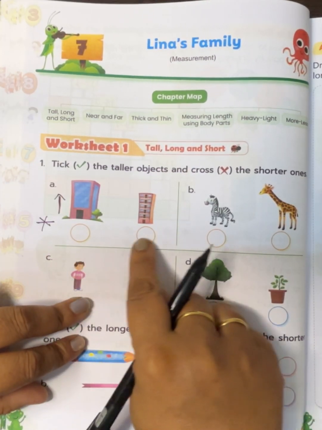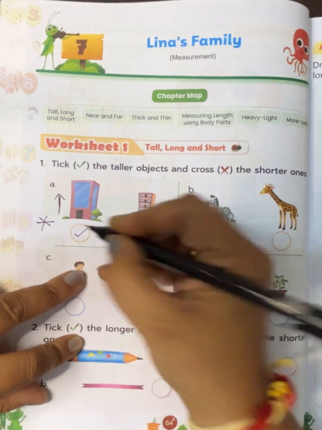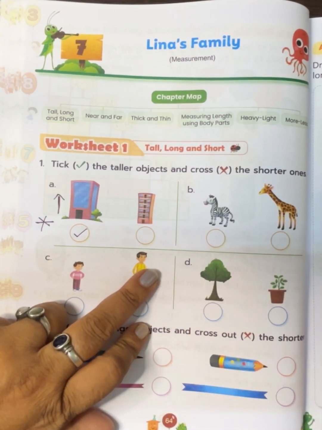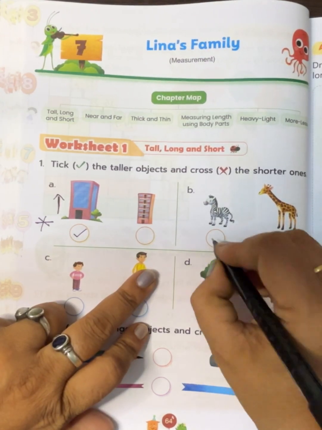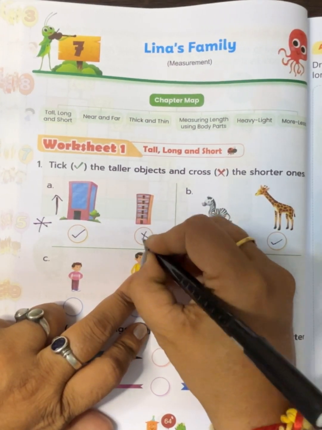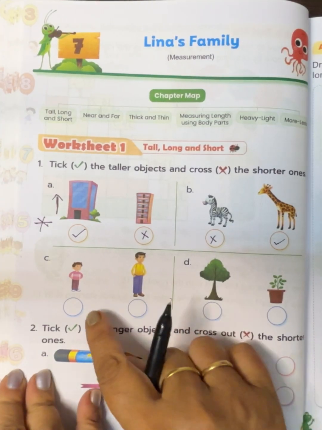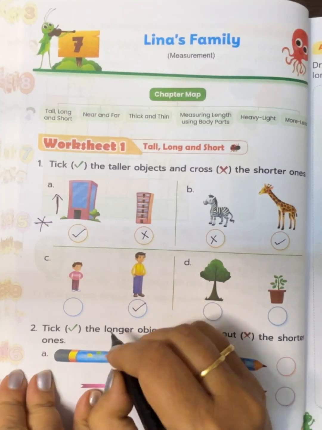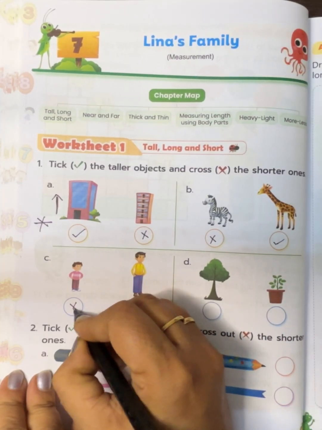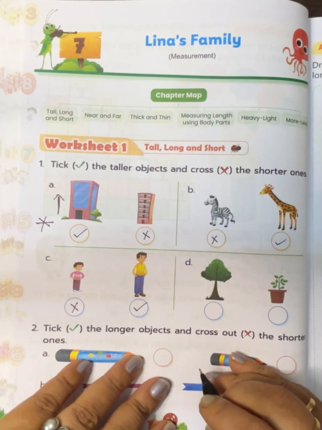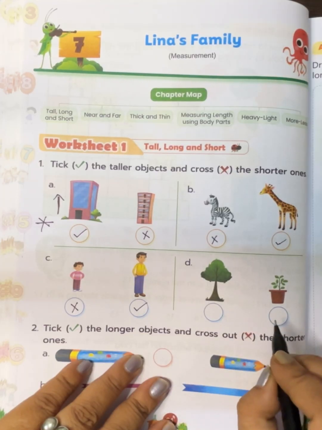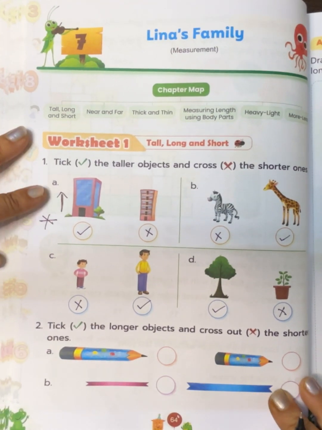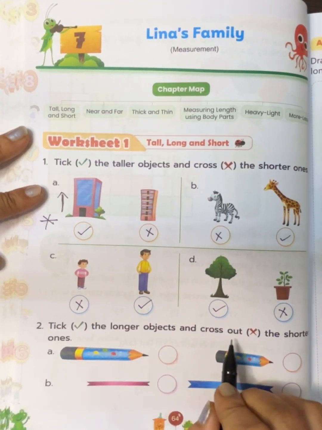Now, amongst these two, which is taller? This building is taller. Okay, next, B. Zebra or giraffe, which is taller? Giraffe is taller, zebra is shorter. Correct. Next, amongst these two, who is taller? The boy in the yellow shirt is taller compared to the boy in the pink shirt. Next, D. Tree or the plant? Definitely the tree is taller and the plant is small. Correct?